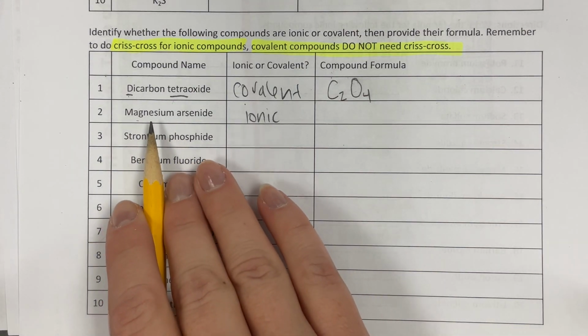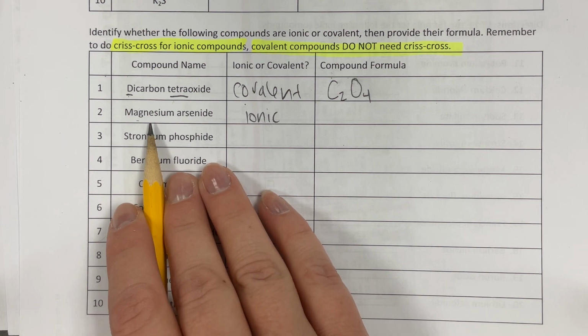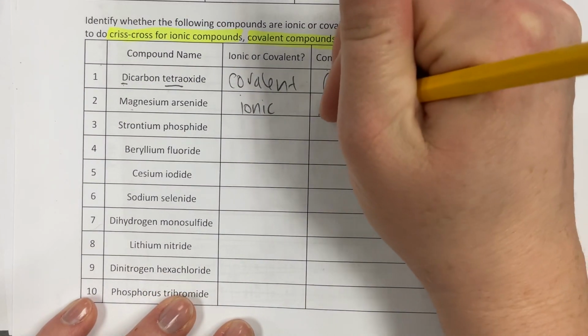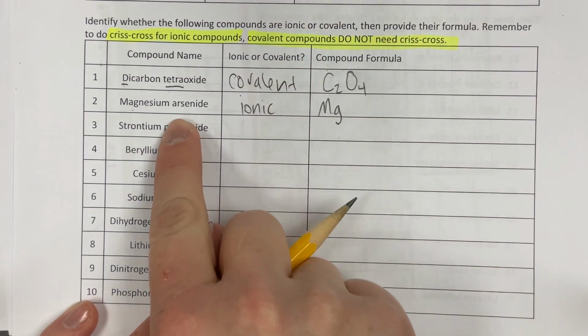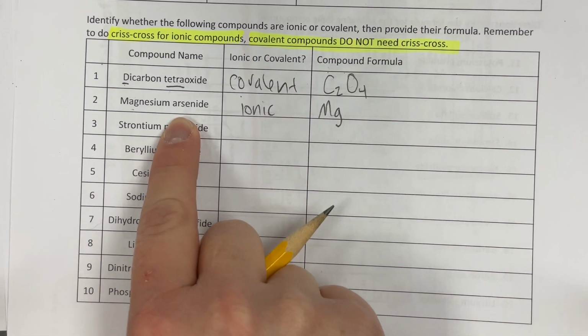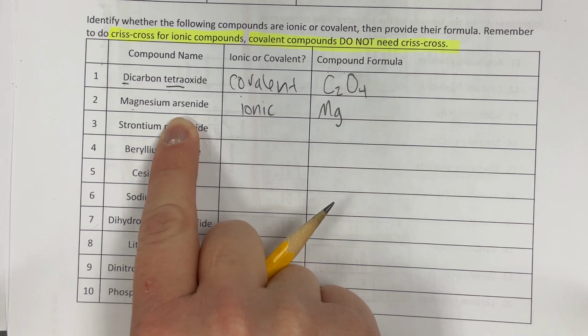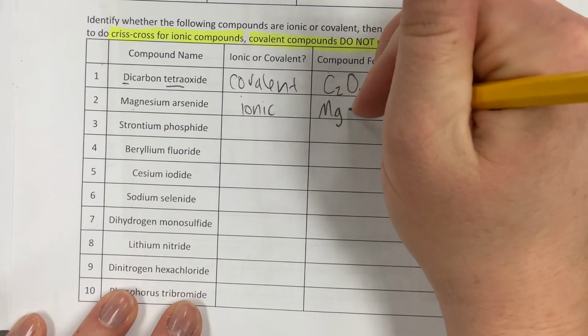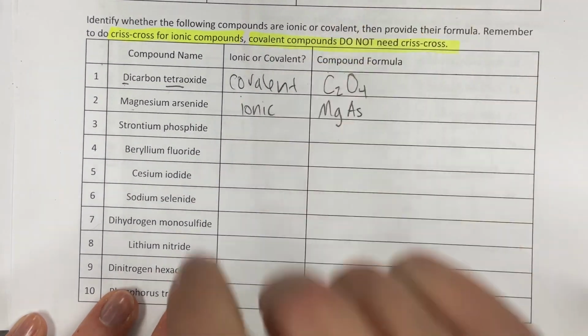Okay, so the next one, magnesium. What's the symbol for magnesium? Good, Mg. And arsenide is referring to arsenic. What's our symbol for arsenic? Good, it's As. So we know this one's going to be Mg and As.